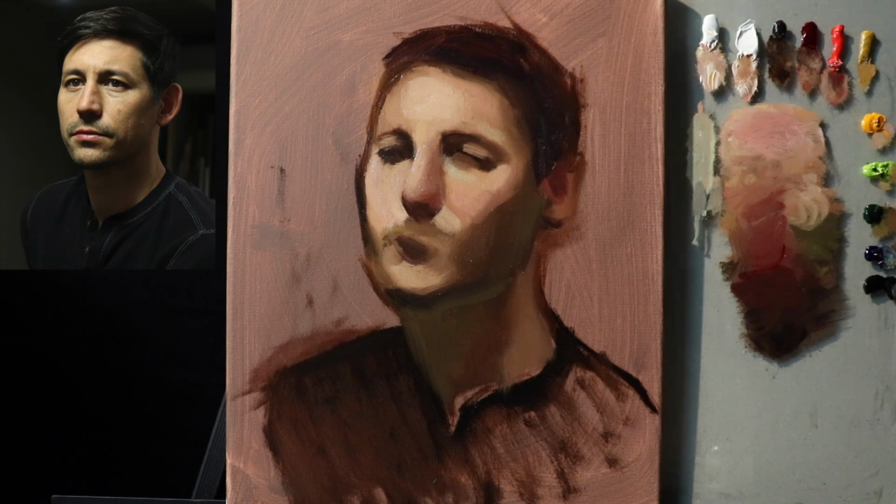So now we're going to switch to the lighter brush, and I think it had a little bit of a greenish tone to it, which is fine. Want it to be a little bit more pink now, so cadmium red medium, yellow ochre, a little bit more cadmium red medium.